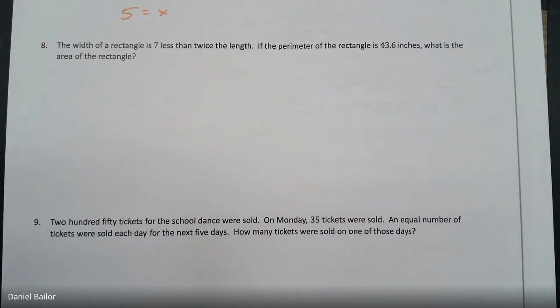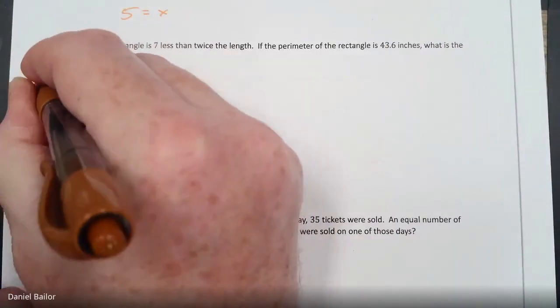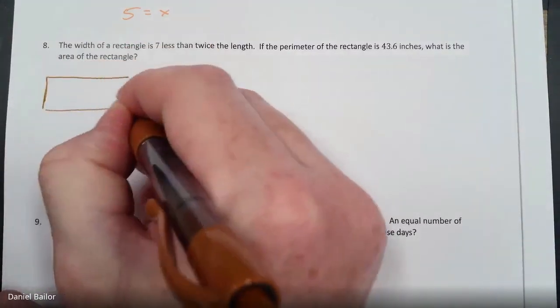Number 8: The width of a rectangle is 7 less than twice the length. If the perimeter of the rectangle is 43.6 inches, what is the area of the rectangle? Whoa, there's a lot in this. Okay, so let's draw a rectangle. Because we are talking about a rectangle, we can draw it out. So there's a rectangle.